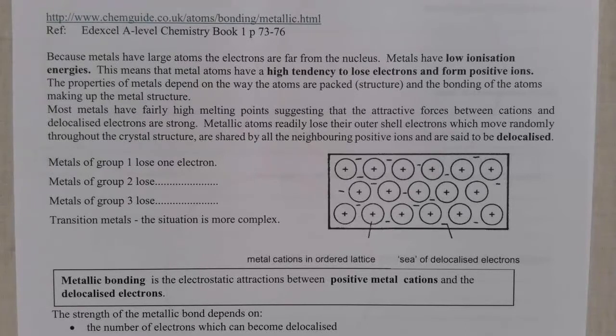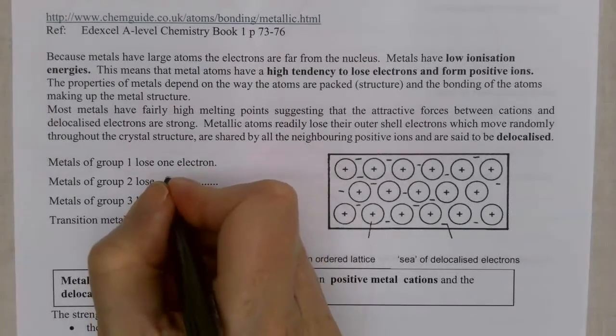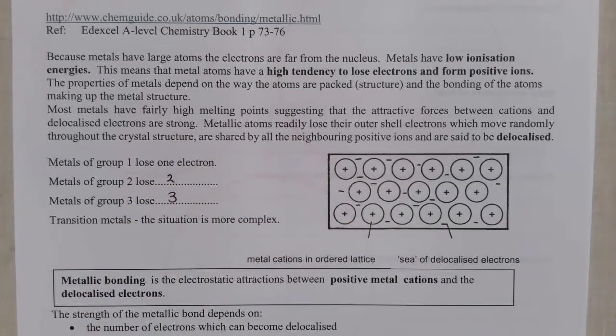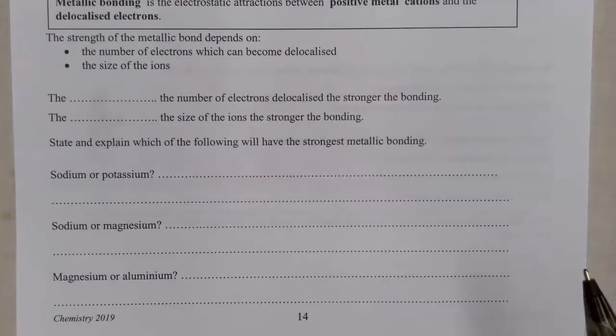So we're looking at metallic bonding. That's the electrostatic attraction between these positive metal cations and a sea of delocalized electrons. And it's the bonding you find most predominantly in the periodic table, as most of the elements are metals. The metals of group 1, the alkali metals, lose 1 electron, group 2 lose 2, and group 3 lose 3 electrons. So again, we come back to the same idea of size and charge.